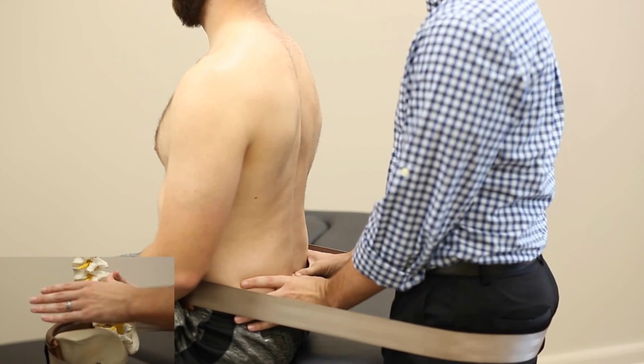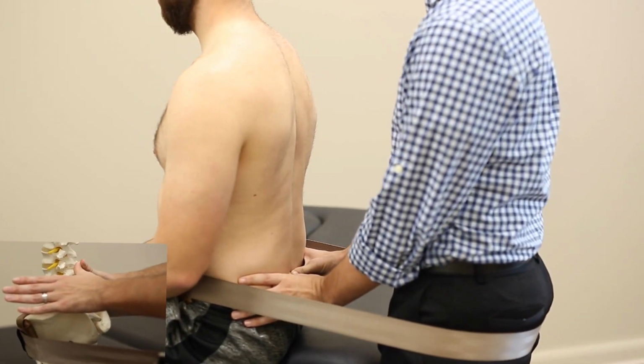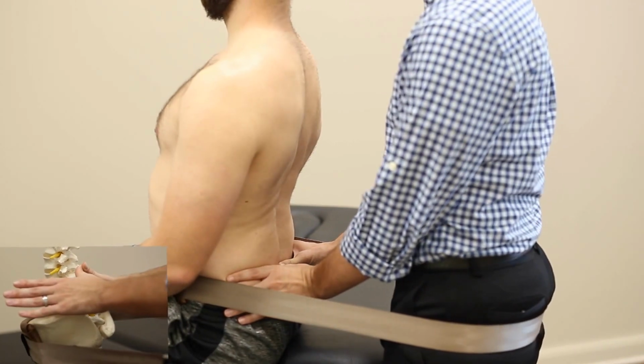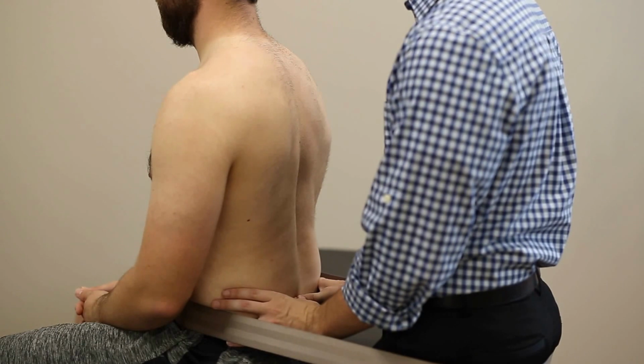And now I want you to poke your belly out, still pushing anteriorly with my thumbs and pulling posteriorly with the belt. I want you to help me by rotating to your right.